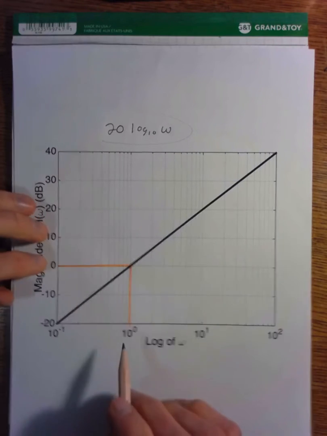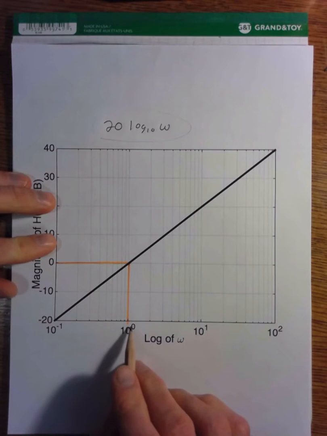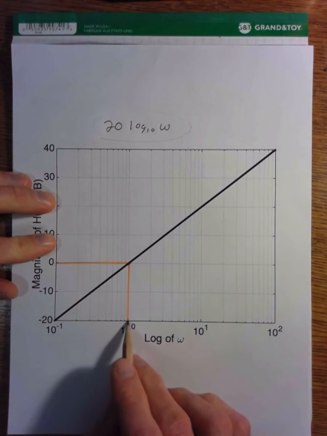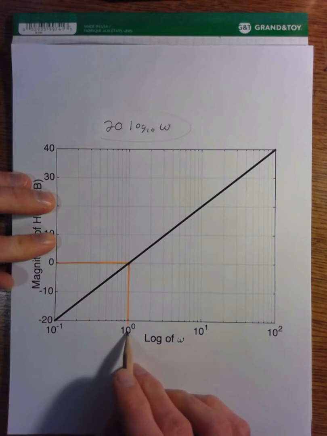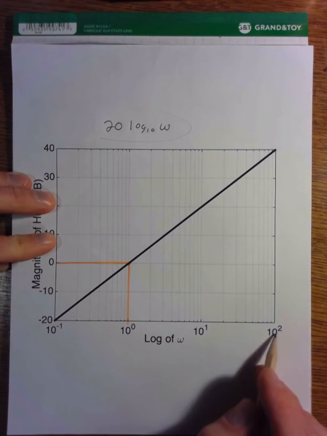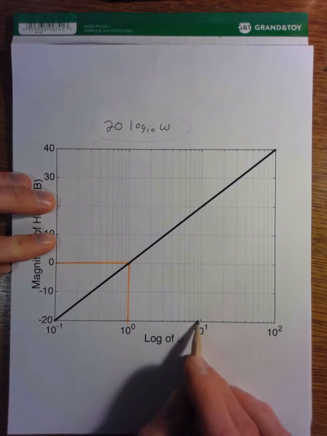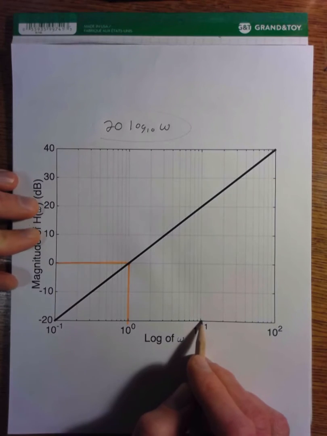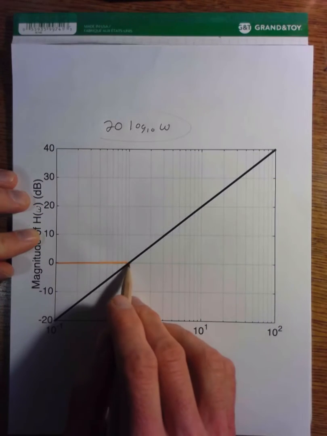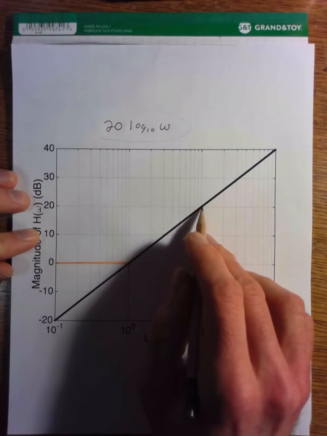And so a decade, when we're looking at a log x-axis, is basically just the jump by a factor of 10, right? So 10 to the 0, this is 1, this is 10, this is 100, this is 0.1. And so each of these jumps we refer to as a decade. And in one jump of a factor of 10, our straight line goes up by 20 dB. So when we go from 1 to 10, we go up by 20 dB.